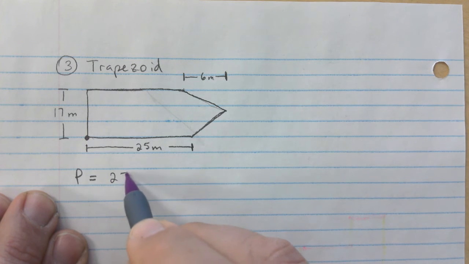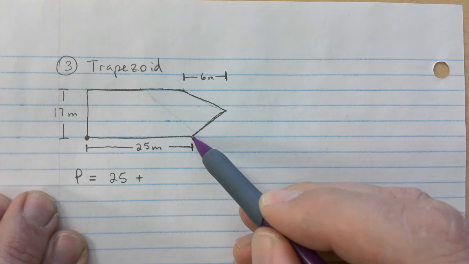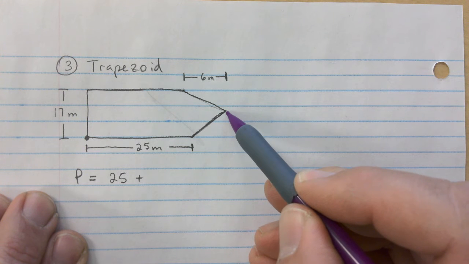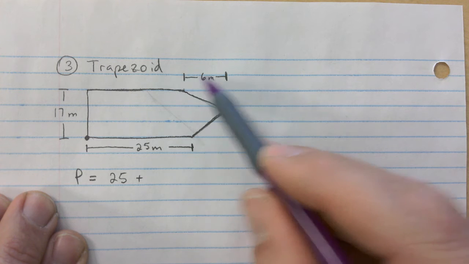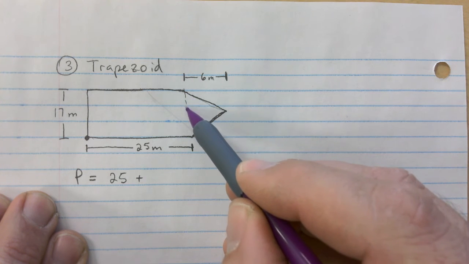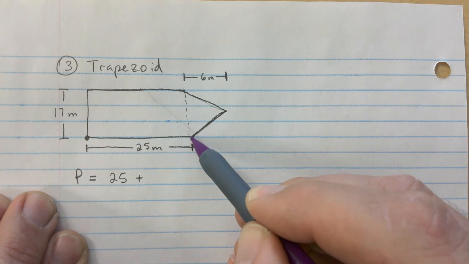25 plus, what's this? What's this gonna be? Do we know it? We don't know it. It's a triangle, right? So we do know the 6. So my diagram is not the best, okay, but I'm gonna come down and make it work.